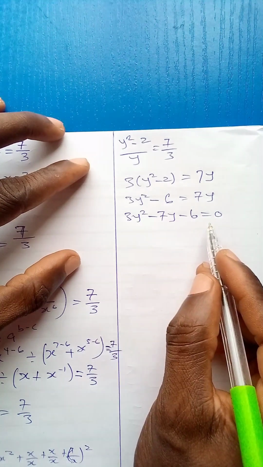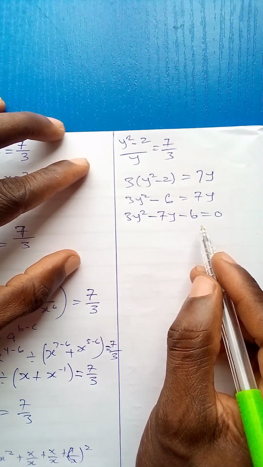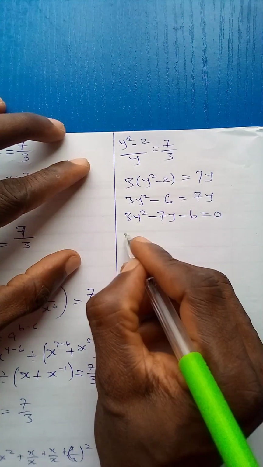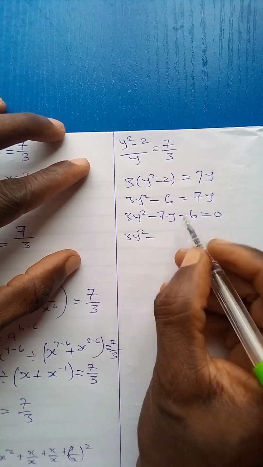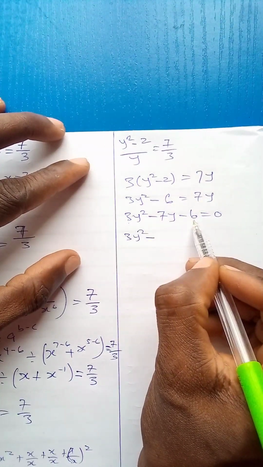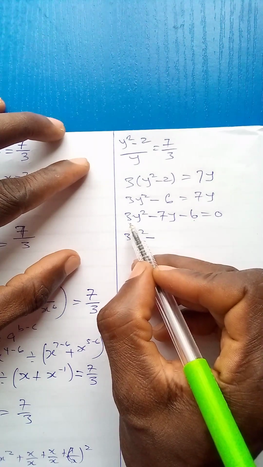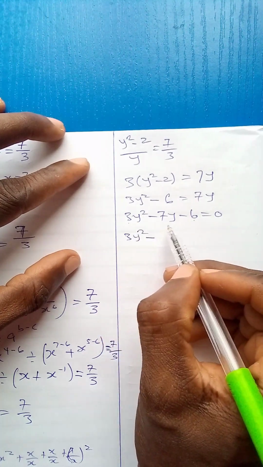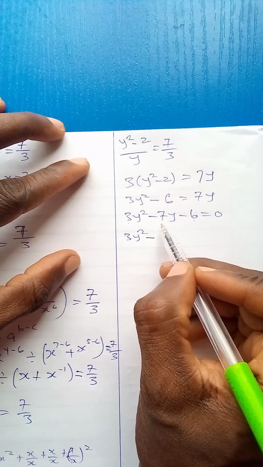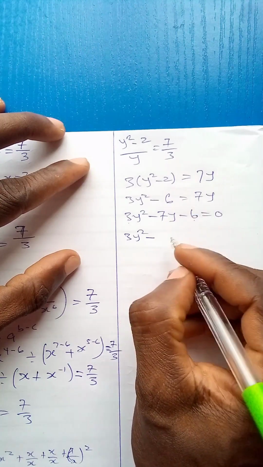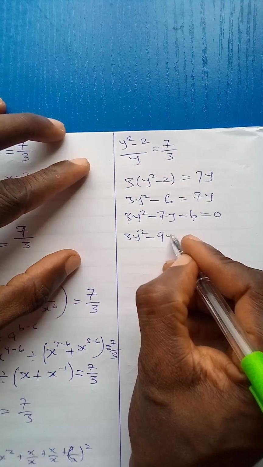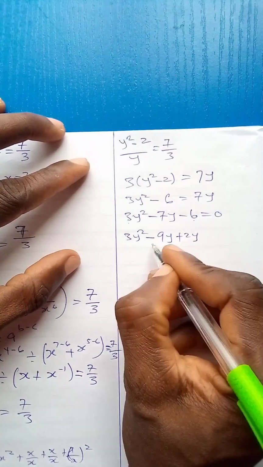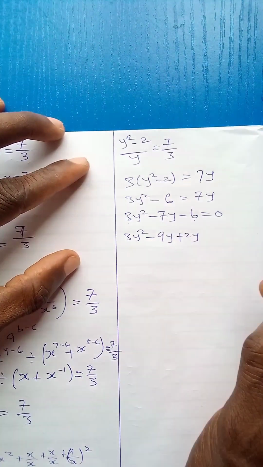Now, to solve this quadratic equation, we are going to use the factorization method. So here is 3y squared, 3 times minus 6 is minus 18. I'm going to look for factors of minus 18 such that when they are added together, I'm going to get minus 7. Those two factors are minus 9y plus 2y, because minus 9y plus 2y will give minus 7y.